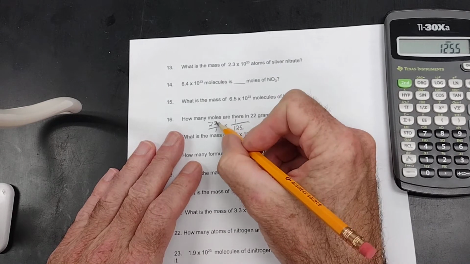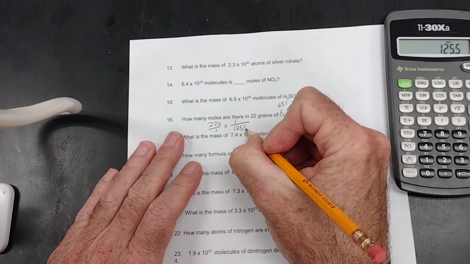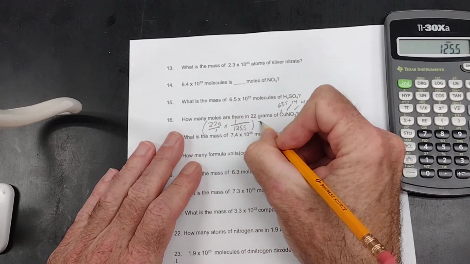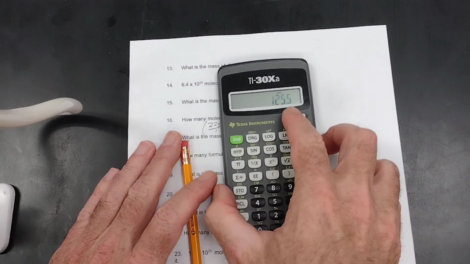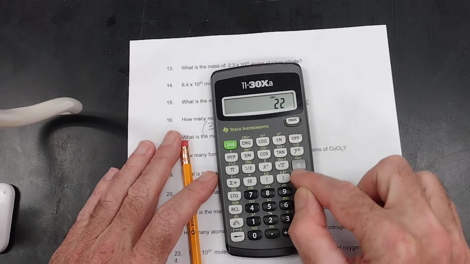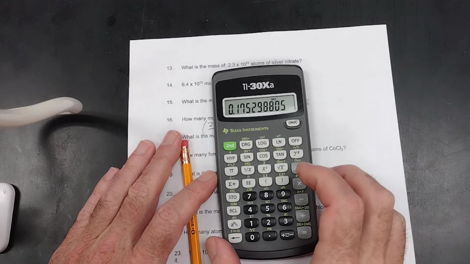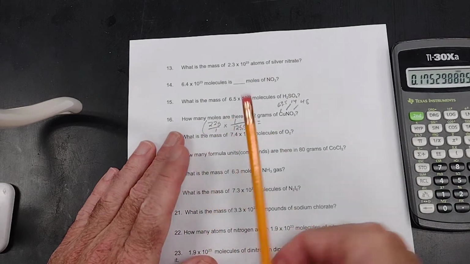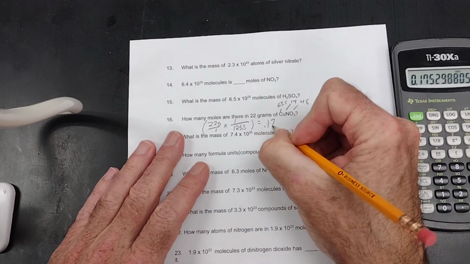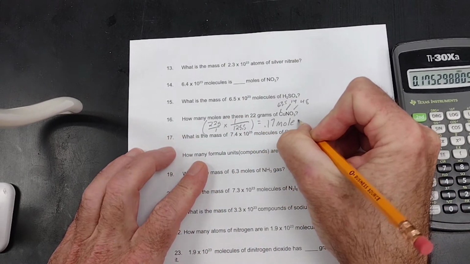So the number given times 1 over the proper number given, if we stop right there, that gives us moles. 22 divided by 125.5 equals 0.17 moles. Okay.